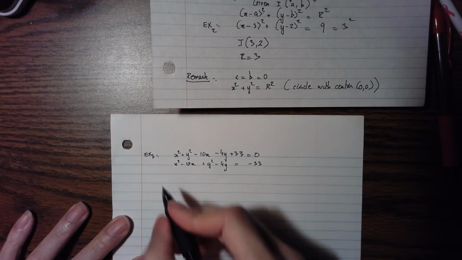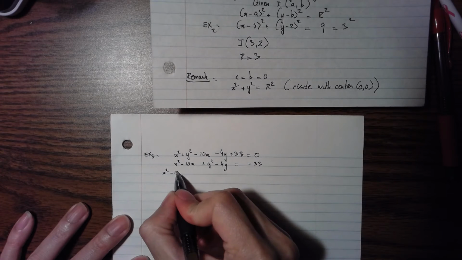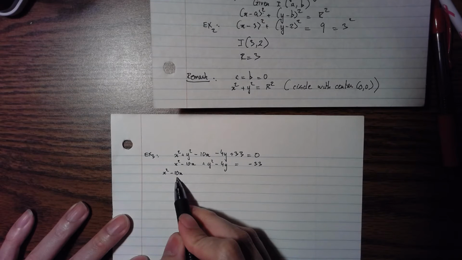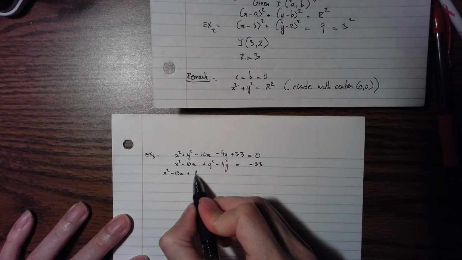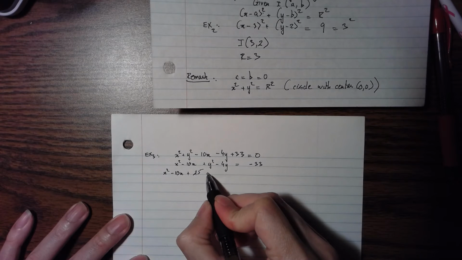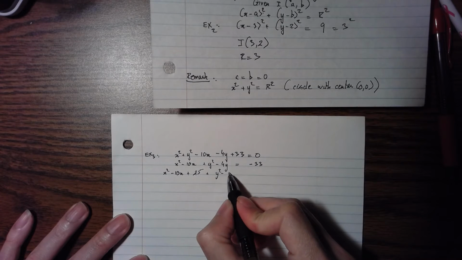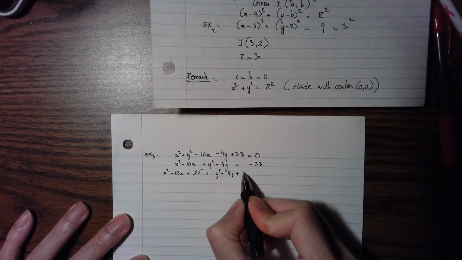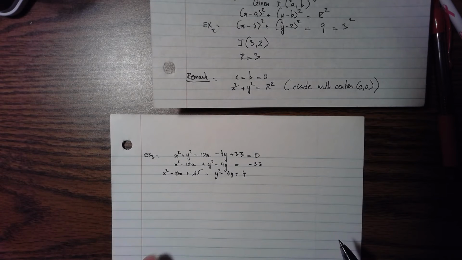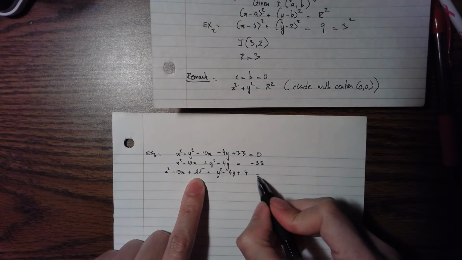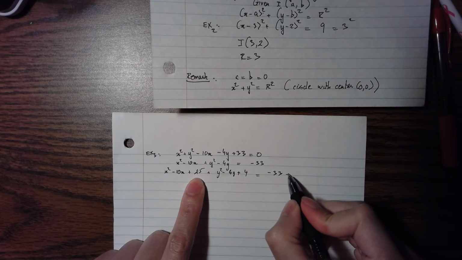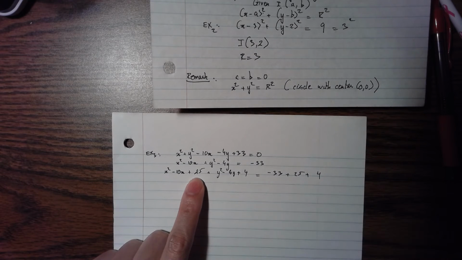So we take this divided by 2, it gives you 5, and you square it, gives you 25. Same thing over here, you divide it by 2 and square it, gives you 4, and you add 25 and 4 to the right hand side.